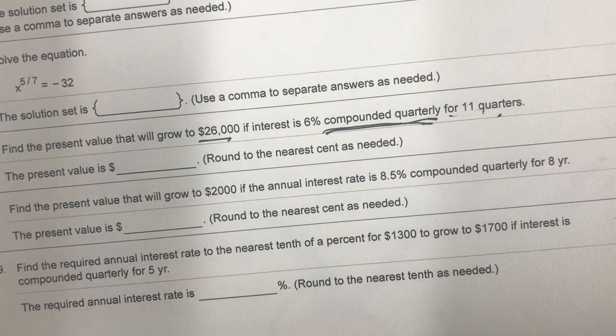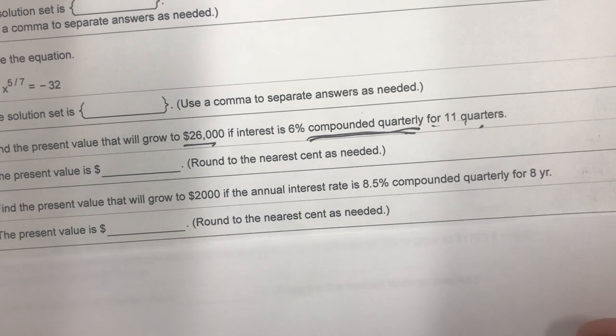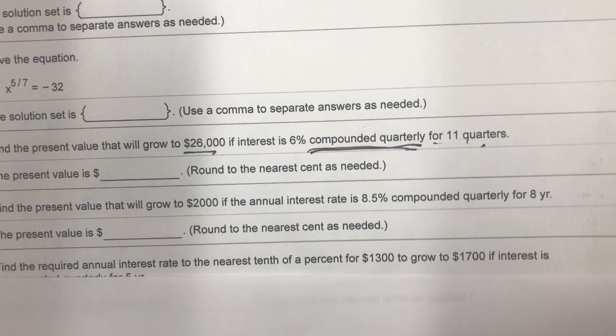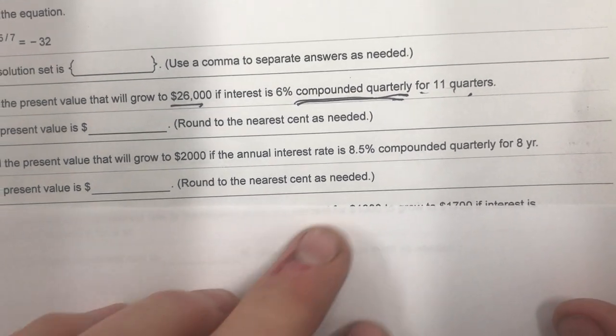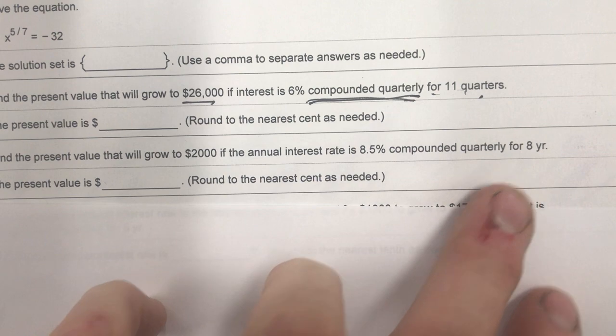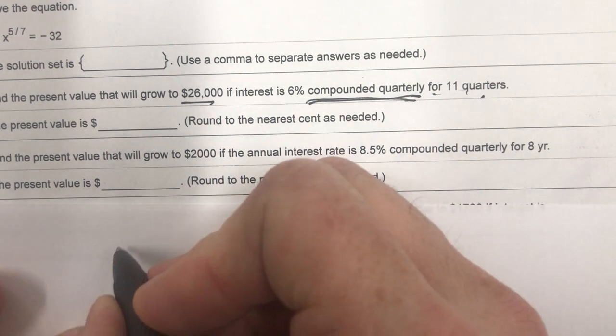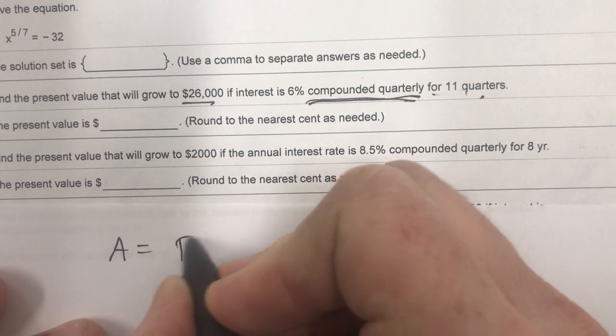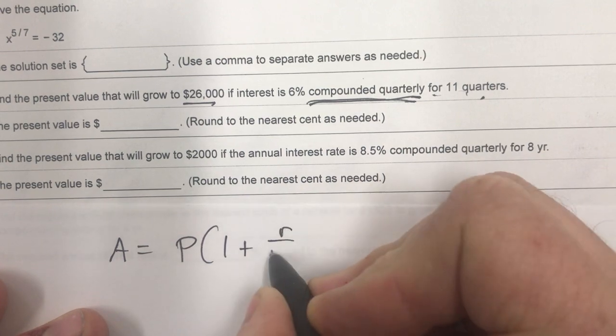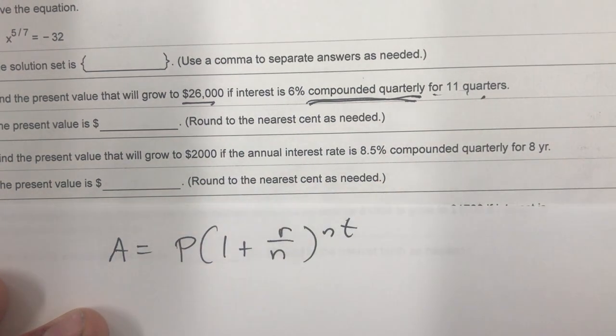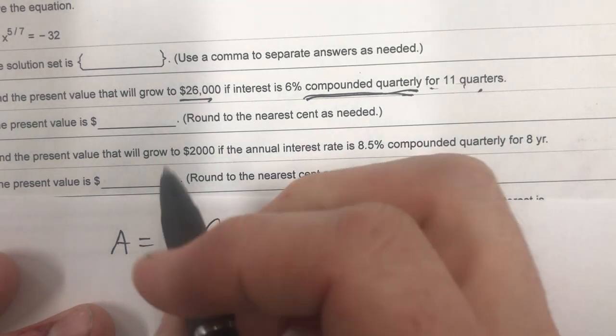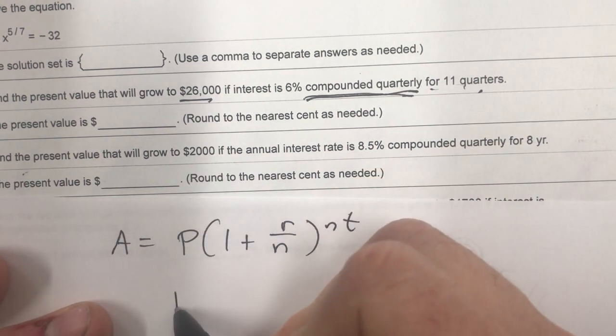Okay, moving on to 18. Find the present value that will grow to $2,000 if the annual interest rate is 8.5% compounded quarterly for 8 years. All right, so let me write my equation up here again. A equals P times 1 plus r over n, to the nt power. Okay, so the present value I don't know again.